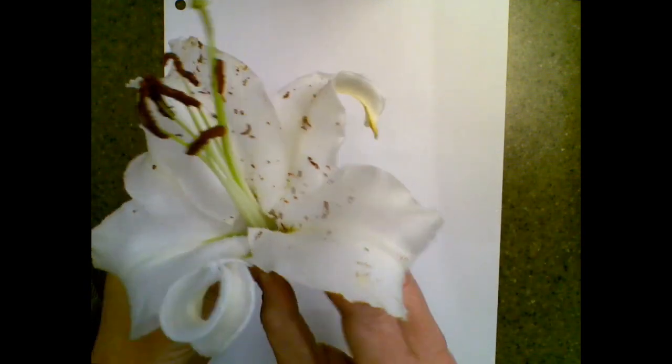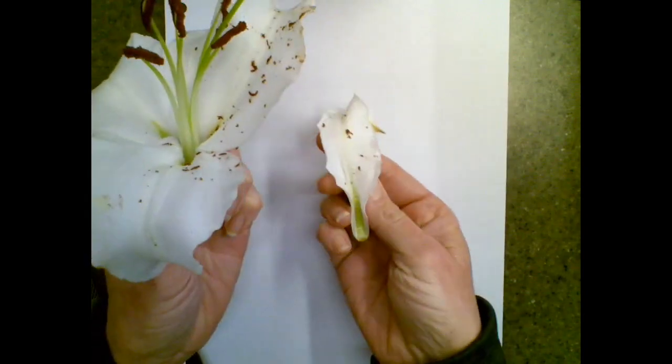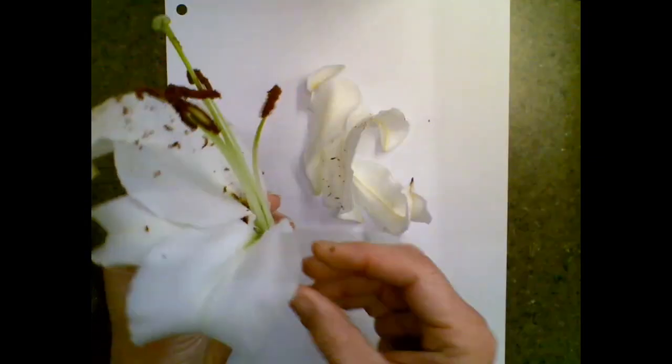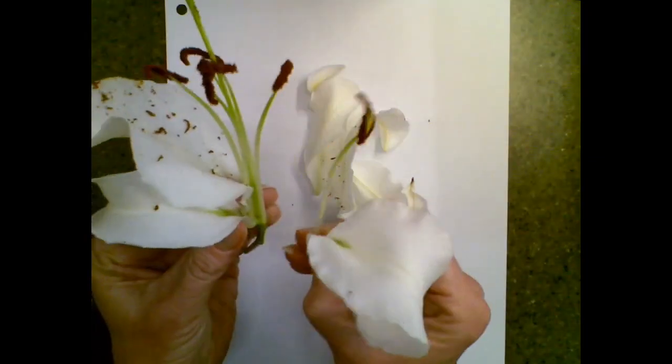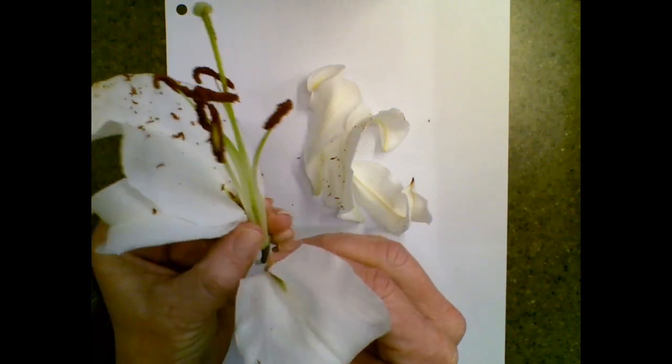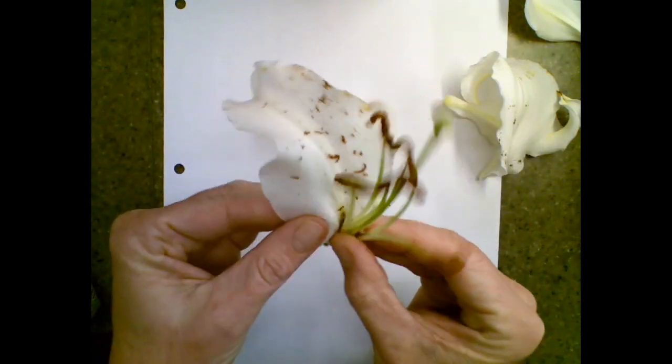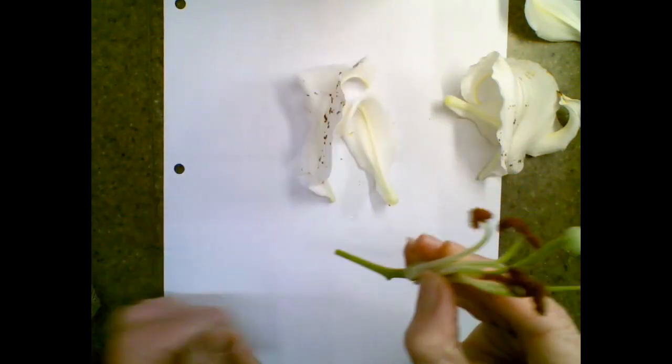And then I should see, this is a monocot, so I should see multiples of 3. And if I first start with the petals, I'm going to pull this off. That's 1, 2, 3, 4. Oops, I just pulled off a male part. Sorry. 5, 6. Okay, so multiples of 3 for a monocot.